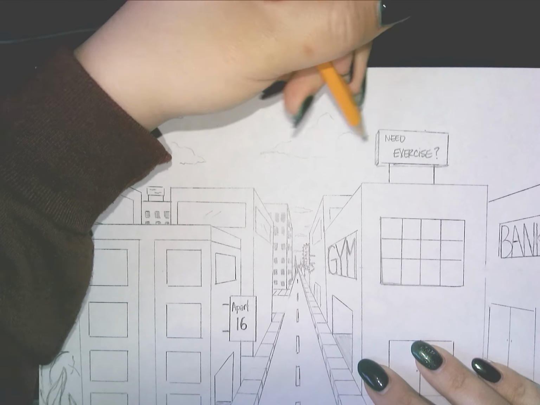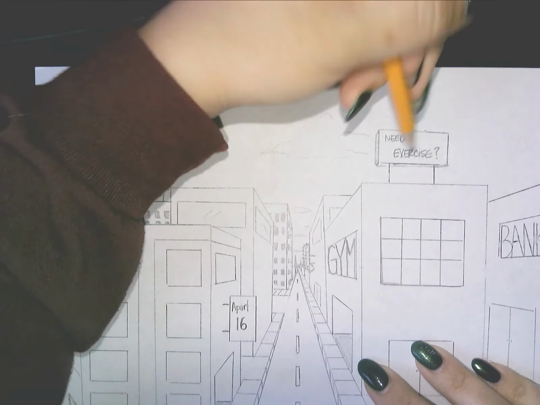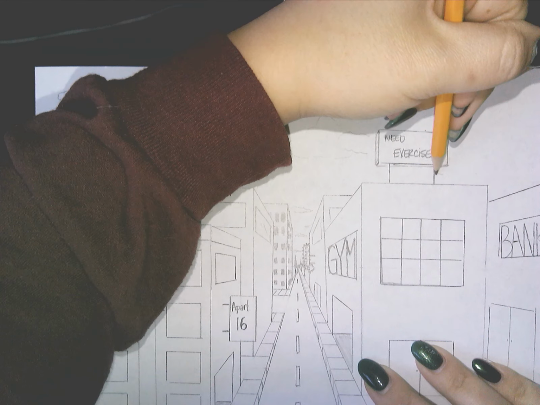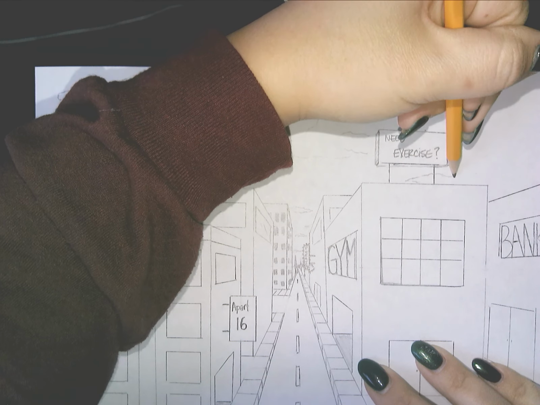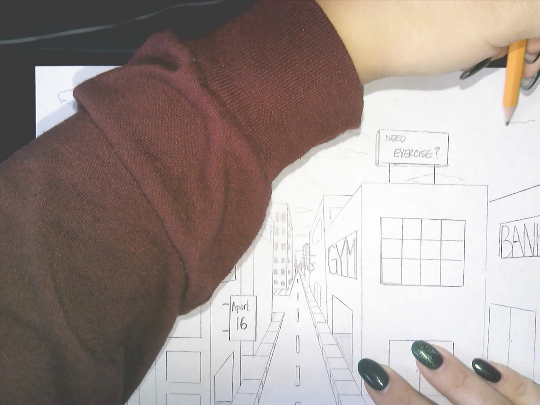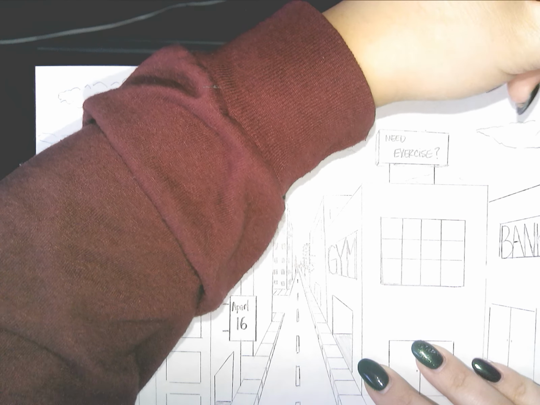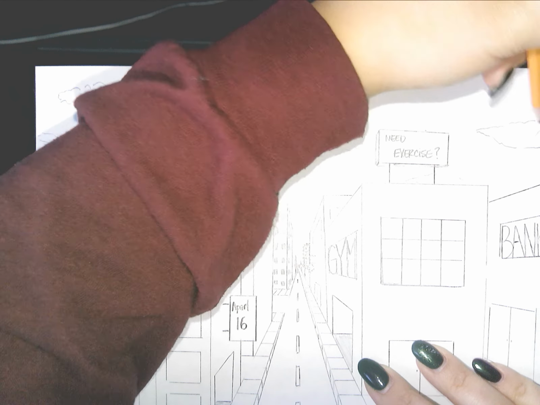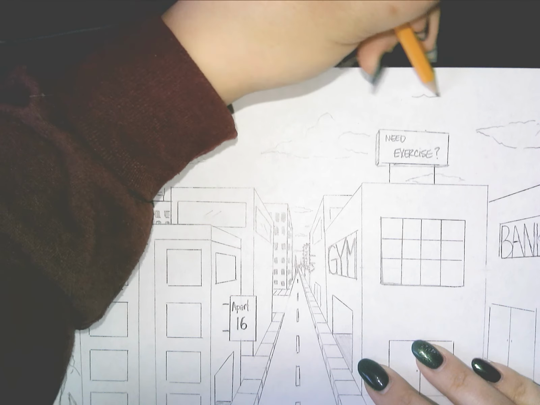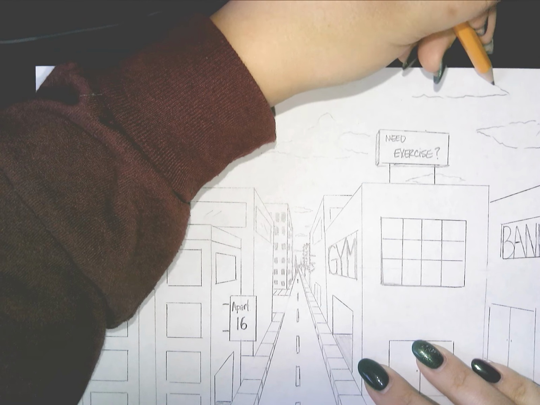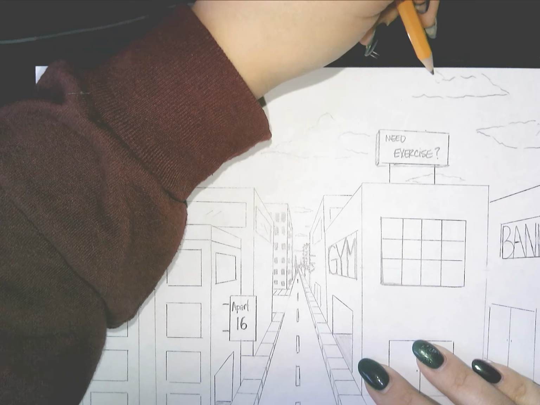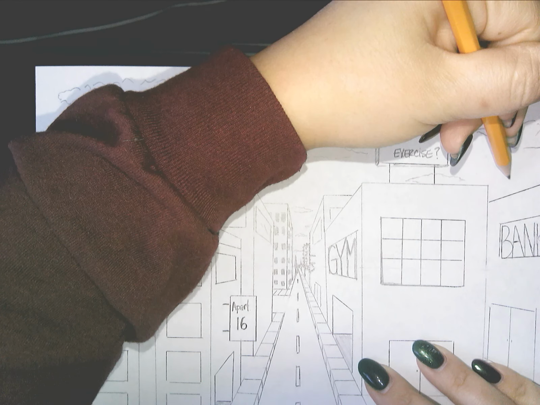This just kind of gives your drawing a little bit of added texture, and it makes it a little bit more interesting. When I make clouds, I just make random little lines. I kind of keep them flat at the bottom. My lines don't really connect.